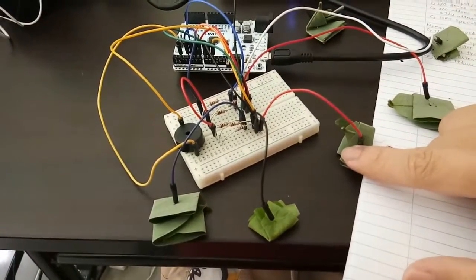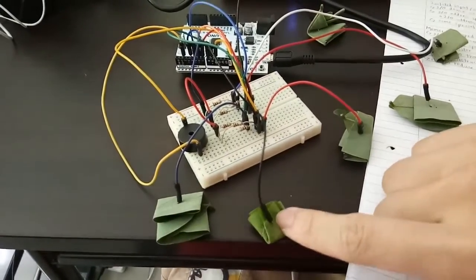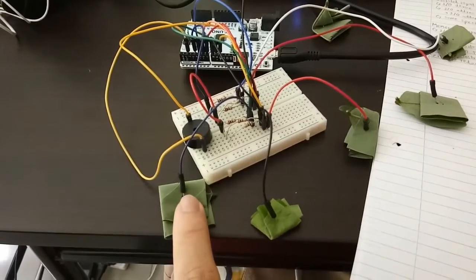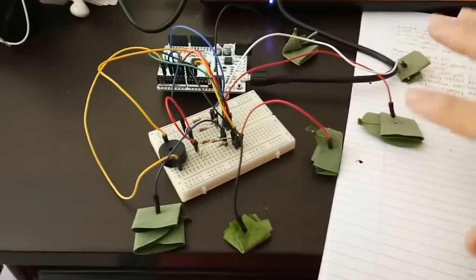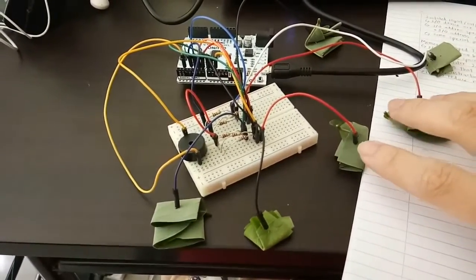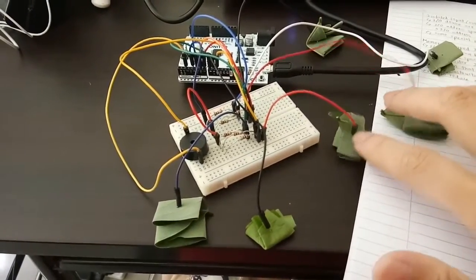Yep, that's a much different tone again. Okay, the last one. Yeah, so that's a different tone. Okay, so I can actually play some music, but I'm not so sure about the musical notes, so let us just play through these things.